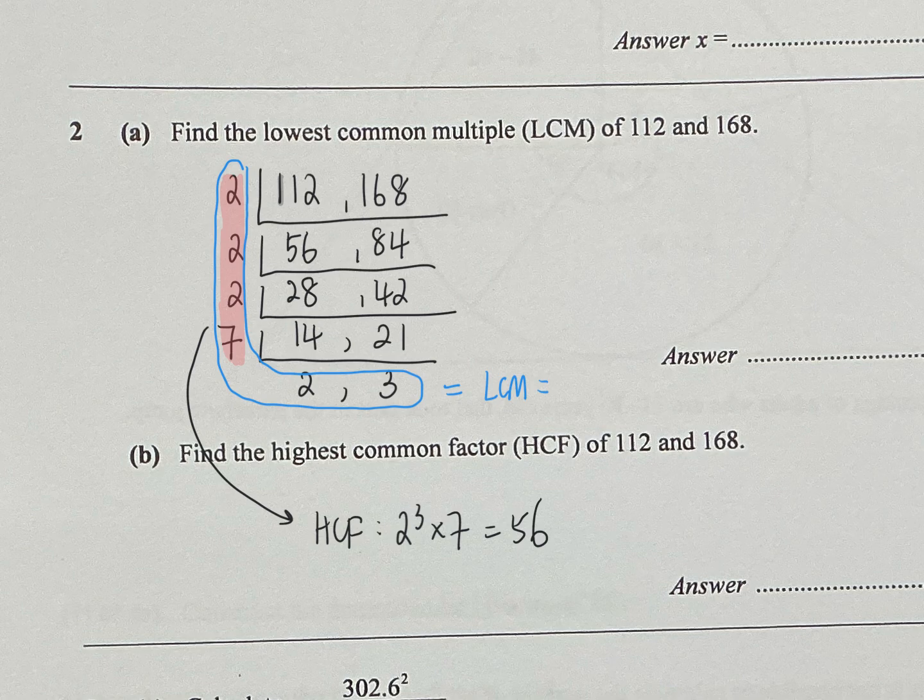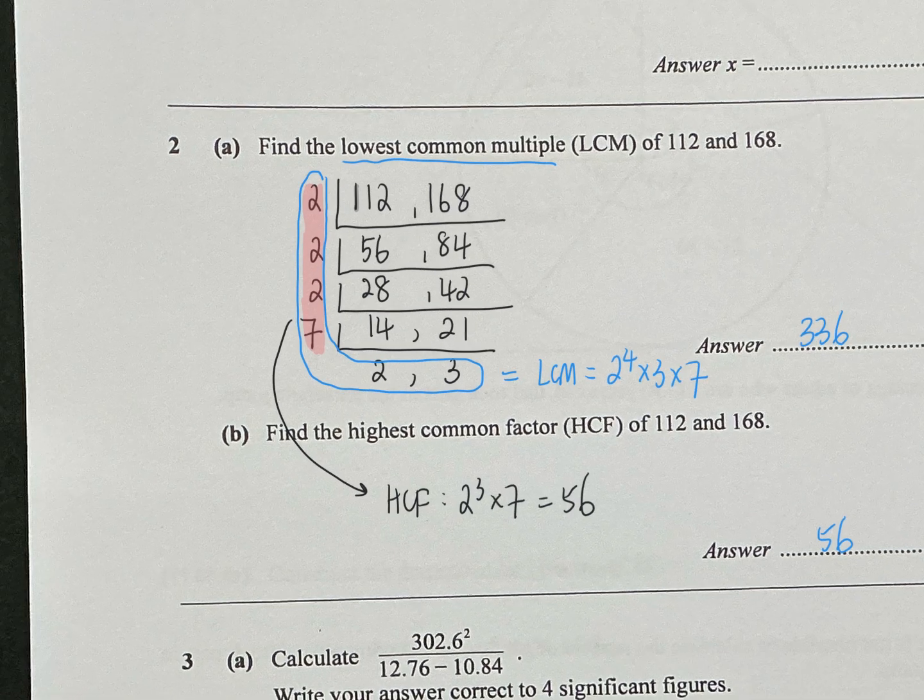It is 2 to the power of 4 times 3 times 7. Don't give me your answer like that. They say find LCM. They never say leave your answer as a product of prime factors. So 2 to the power of 4 times 3 times 7, give me 336 here and 56 here. So please make sure you can recall how to do this.